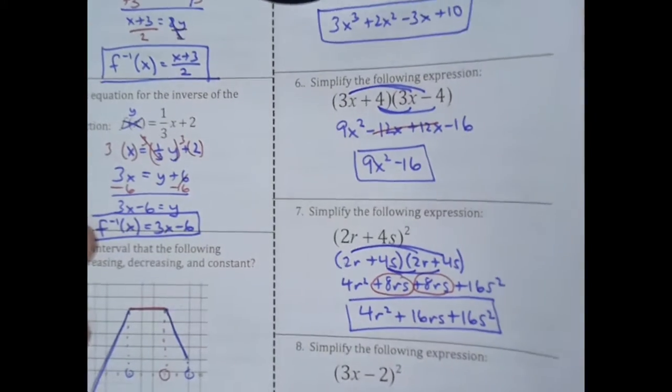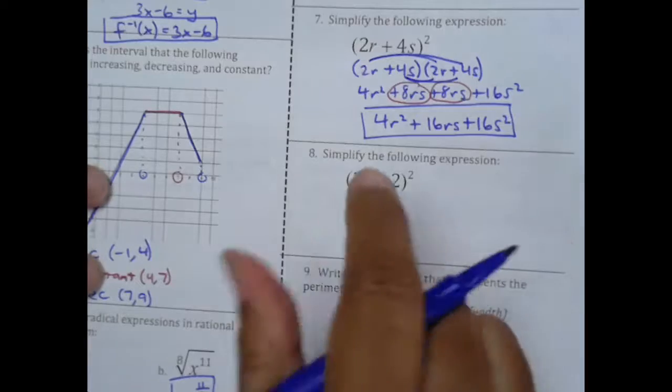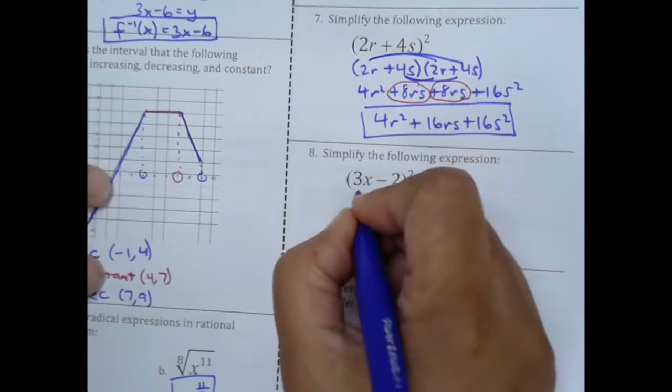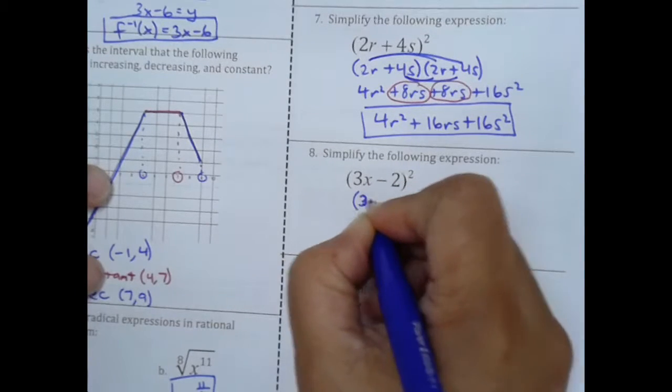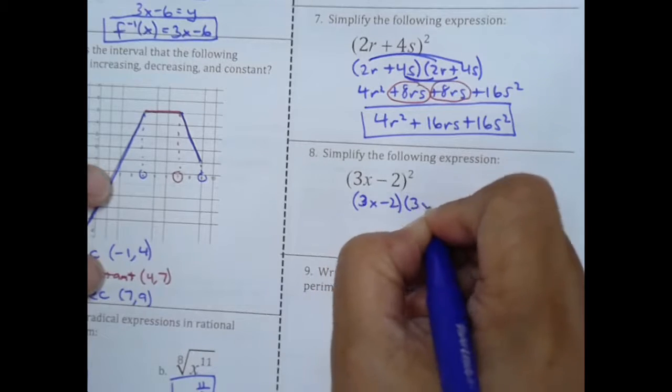This one. And then this next one is the same thing twice again. So we have 3x minus 2 times another 3x minus 2.